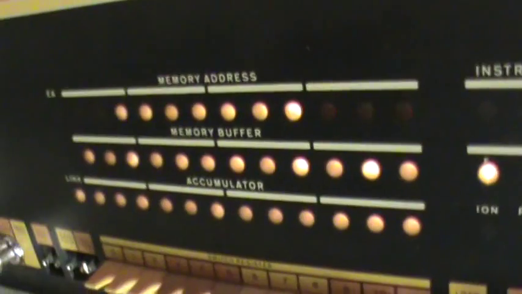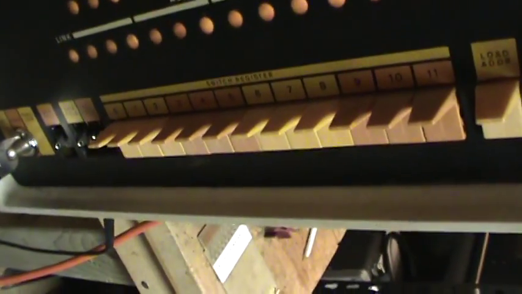So now if I hit these clock lines again, there's the memory address. They don't all go off, okay? There's the memory buffer. And here is the accumulator, the yellow one.